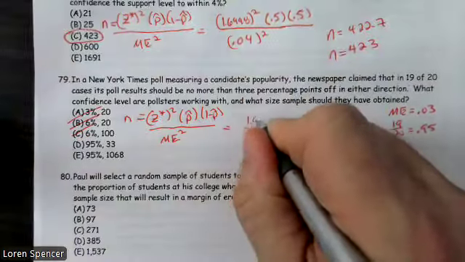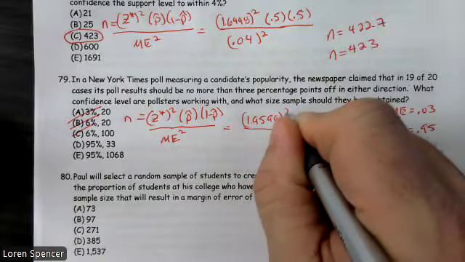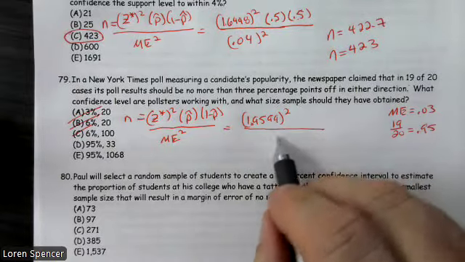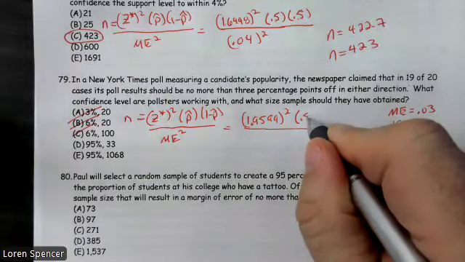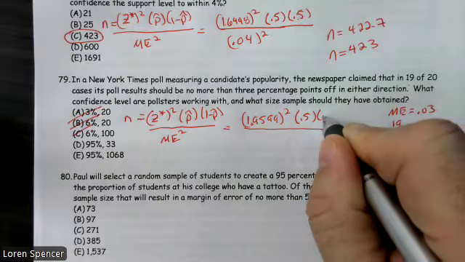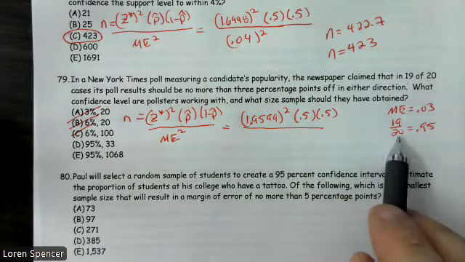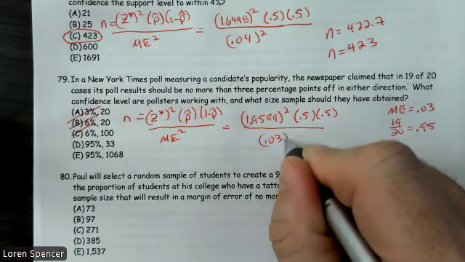So 1.9599 raised to the second power. P hat in this case, they didn't give us one, so we have to use 0.5, the worst case. And our margin of error is 0.03. Don't forget to square it.